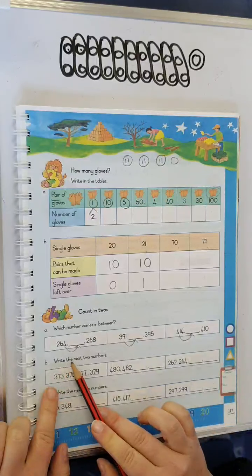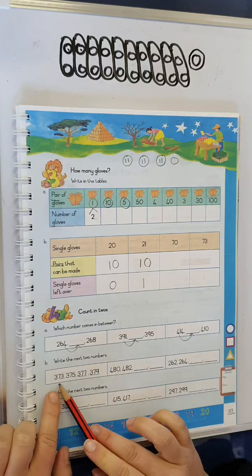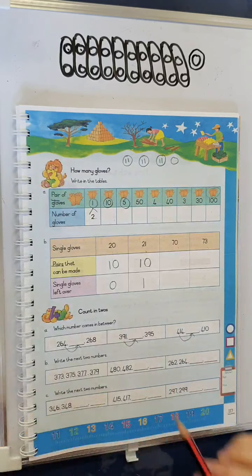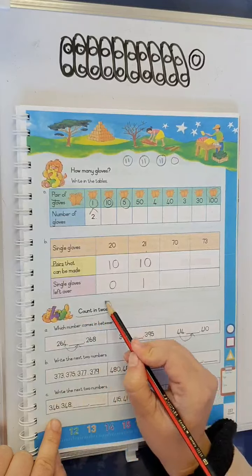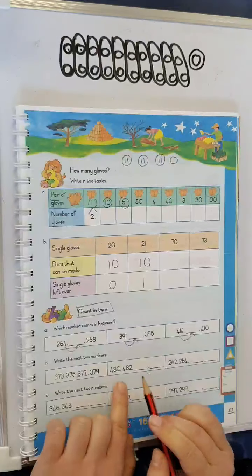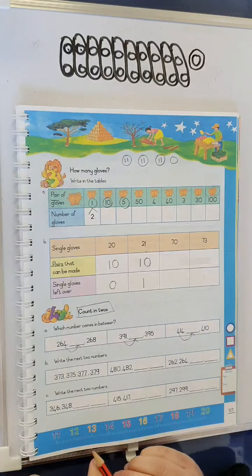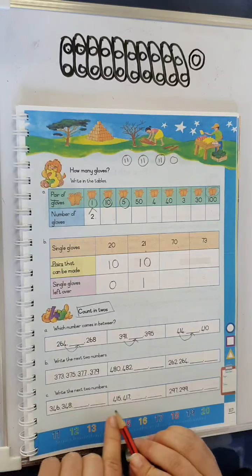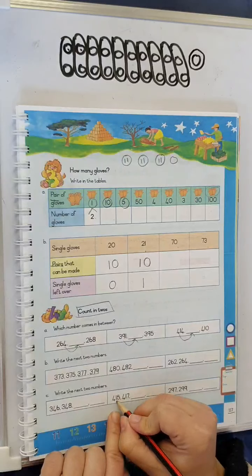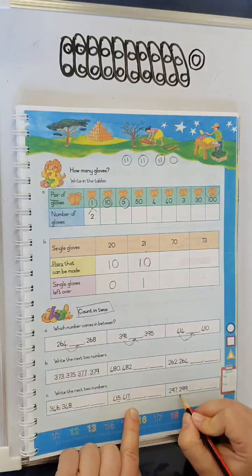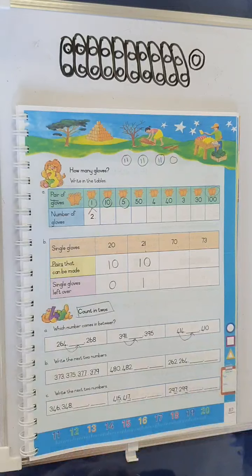This time, write the next 2 numbers. So they've showed you here. Again, we are counting in 2s. So just continue counting in 2s. Okay. Counting 2s, but they start with different numbers. So just add 2 each time.